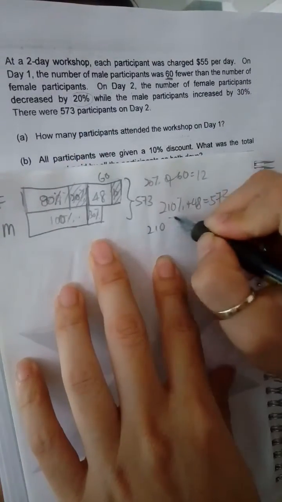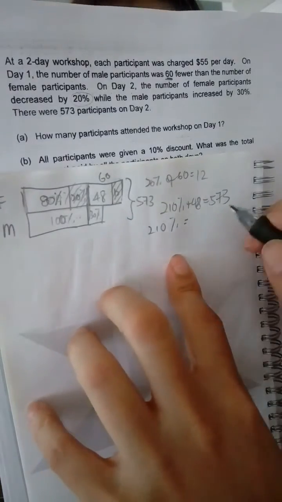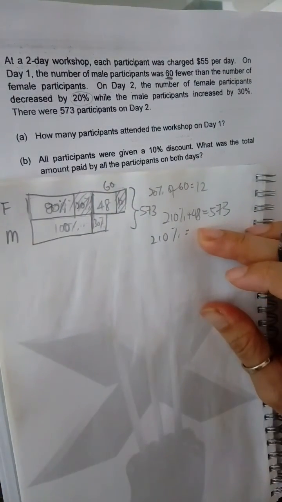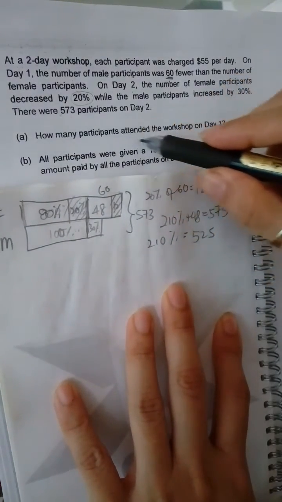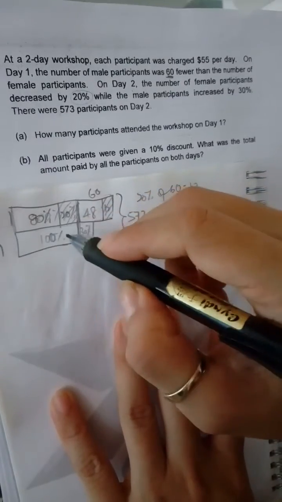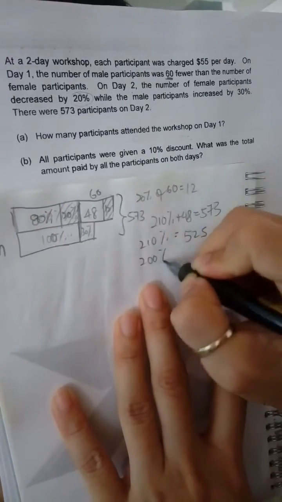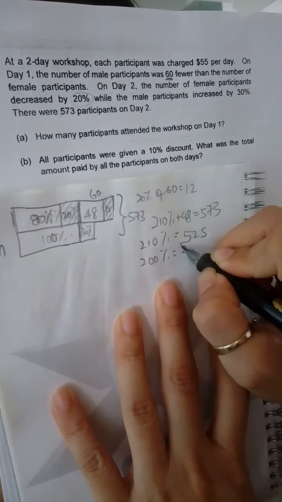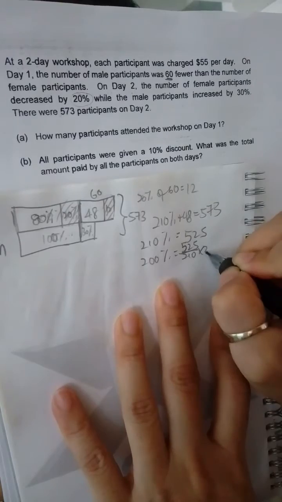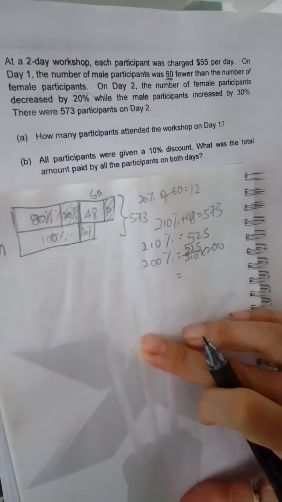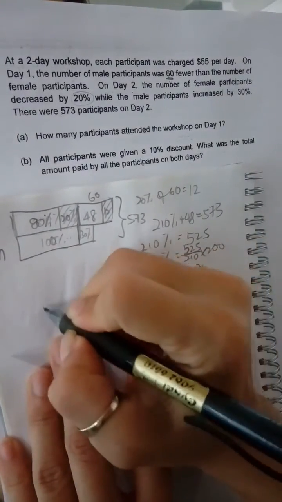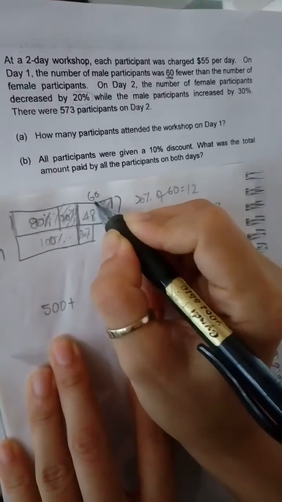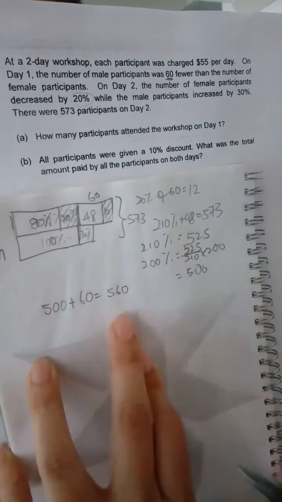Alright? So what is 210%? You get 573 minus 48, $525. What do they want? How many participants attended the workshop on day 1? Day 1 is 100% plus 100% plus 60, correct? So 100% plus 100% is 200%. So right hand divide by left hand, 210 divided by the bottom number 200. You get 500. Remember, your 500 is only the percentage. You must add back the 60. So on day 1 you have 560 people.